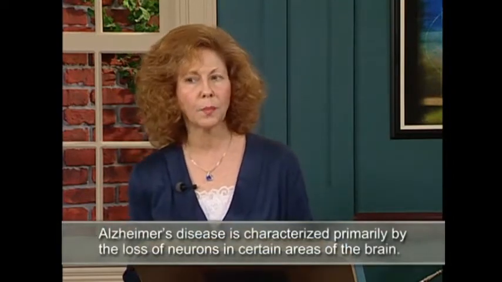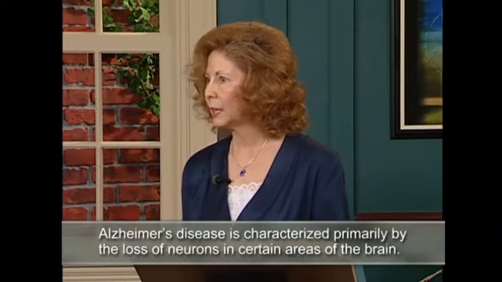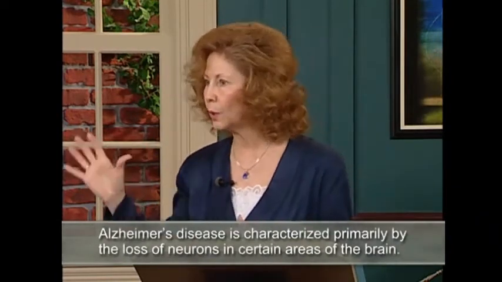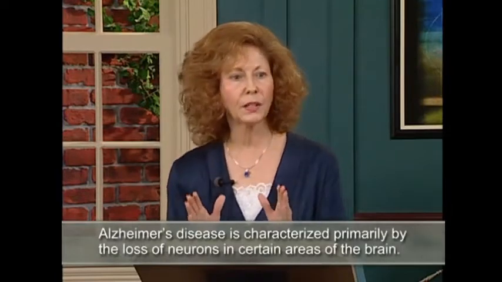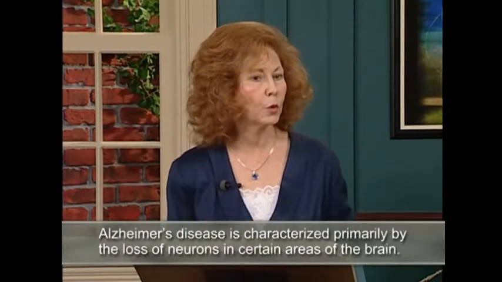Alzheimer's is characterized primarily by the loss of neurons in certain areas of the brain. So while there's neuron loss throughout the brain, there are specifically a few areas that show an abnormally high loss of neurons. These include the highest order areas of the neocortex. So these are specifically the prefrontal areas, and others of the higher order areas in the neocortex. The primary areas are left intact, so the individual can see, they can hear, they can walk, but they simply can't do the higher order processing that's necessary to live in the world as a normal human being.